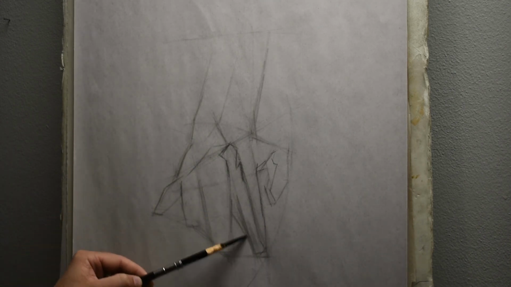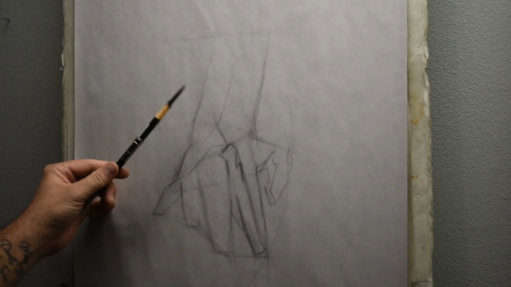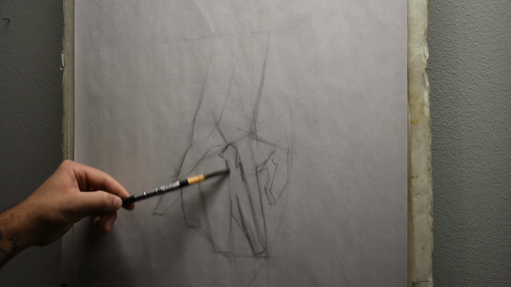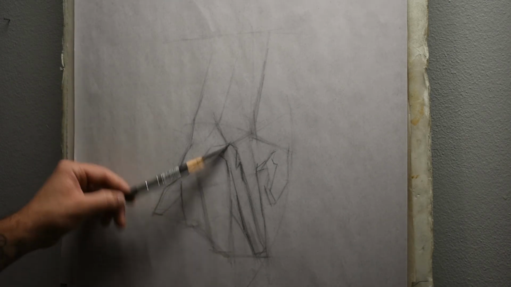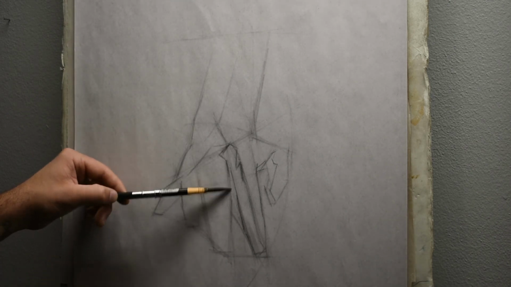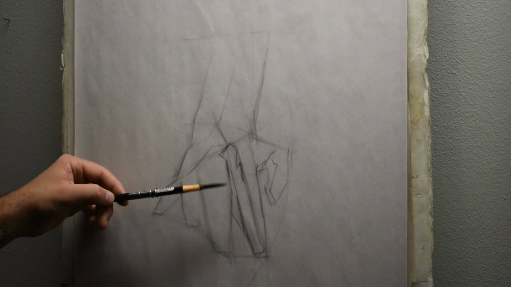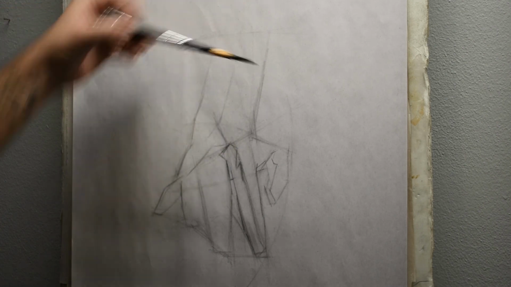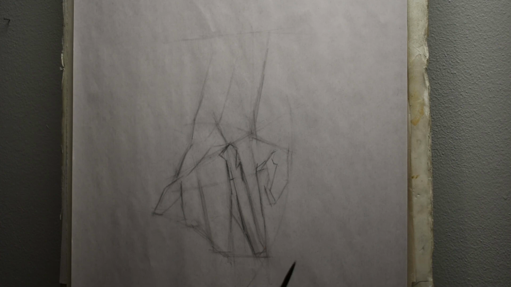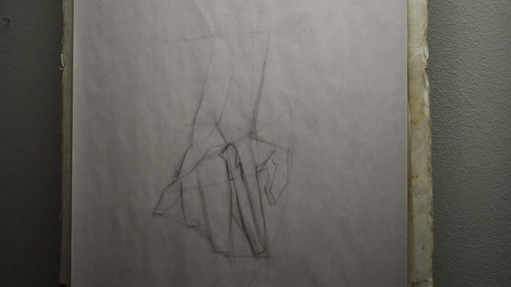Even still, I'm not 100% on this. I think it's going to be somewhere in there. Again, our darkest dark, so in this case we can see some of that plane between the fingers.